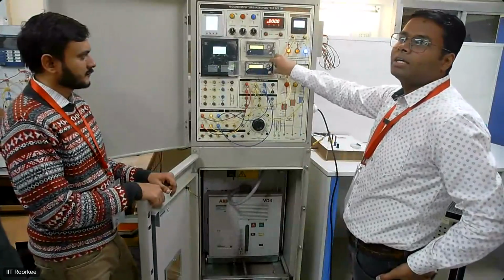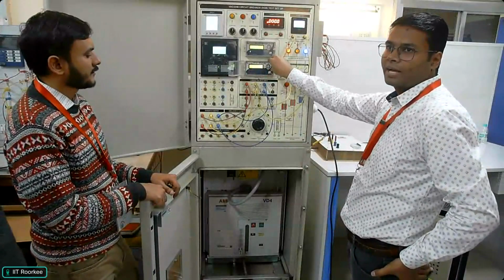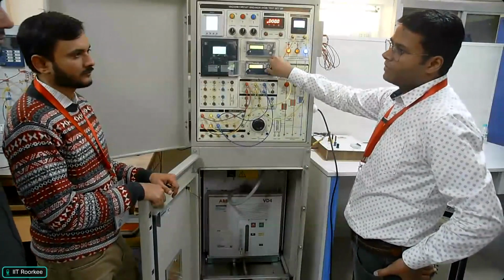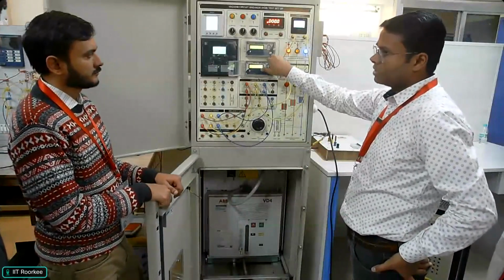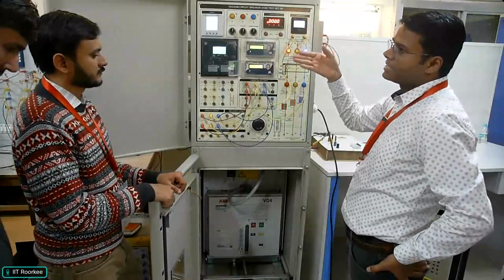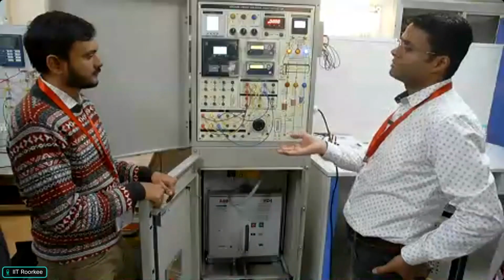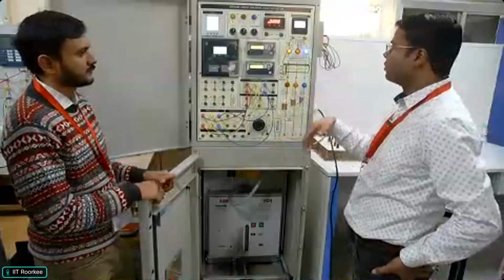If we follow the different characteristics of inverse time overcurrent relay, initially very inverse takes more time compared to standard inverse. But after a critical point, very inverse will take less time. Extremely inverse will take much less time, and very inverse also takes less time.